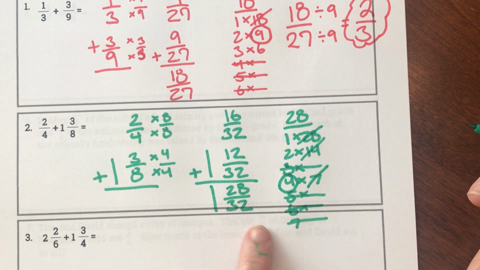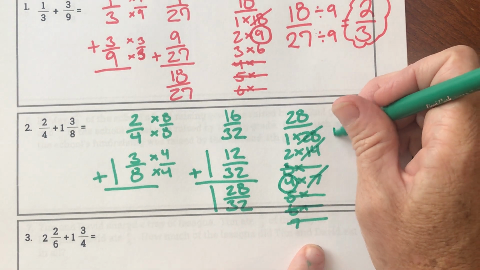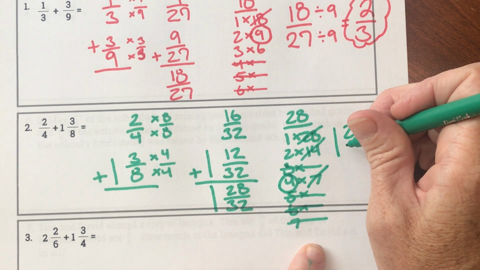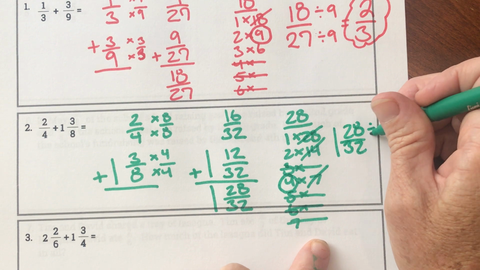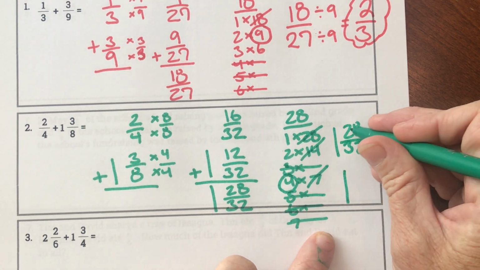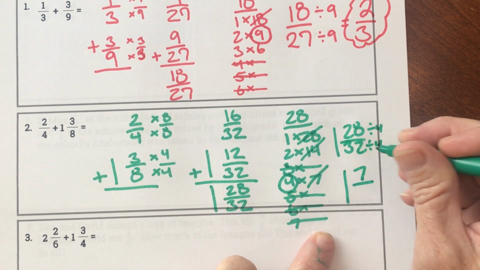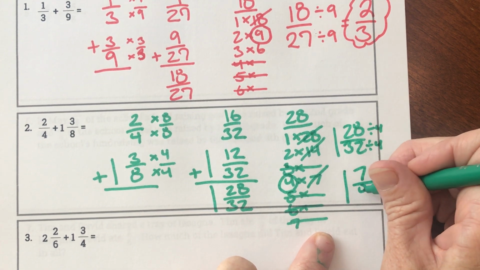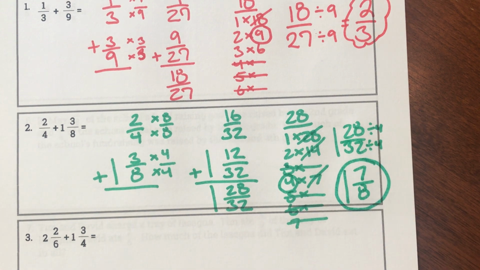So our GCF is 4, which means we can divide both by 4 and see what we get. And I'm kind of running out of room, so I'm going to do it down here. 28 divided by 4 is 7, and 32 divided by 4 is 8. So our answer is 1 7/8.